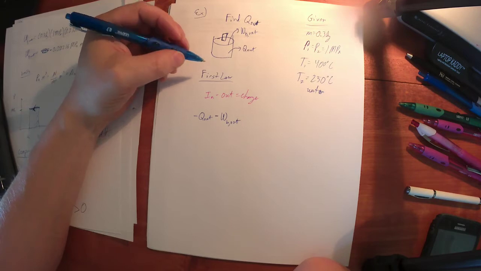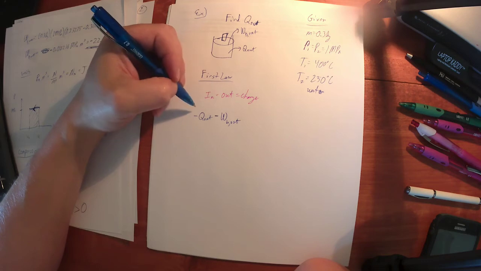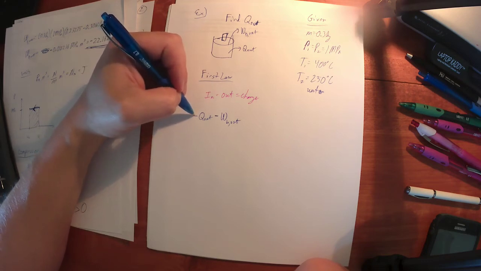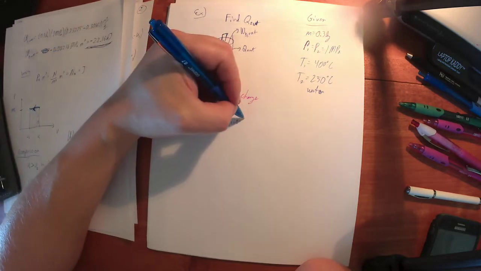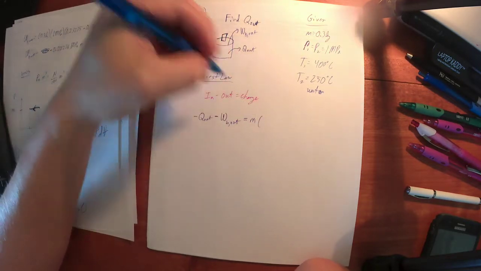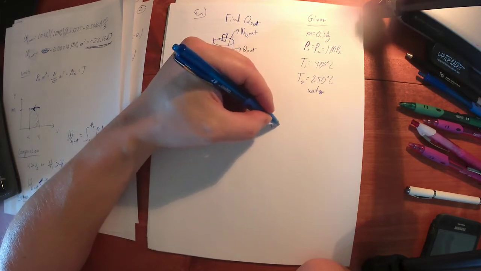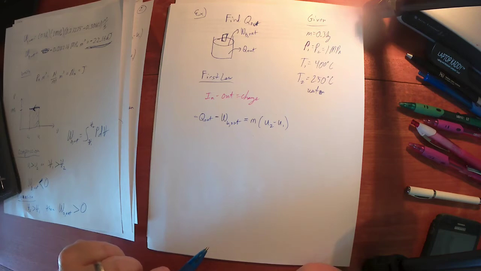Okay? So if I treat this boundary work as an out term, so again, add the ins, subtract the outs. So I've got a heat, so minus a Q out, minus a boundary work out. Those are the energies crossing the boundary. That equals the change. This is a stationary, closed system, so the only thing changing is going to be the internal energy.